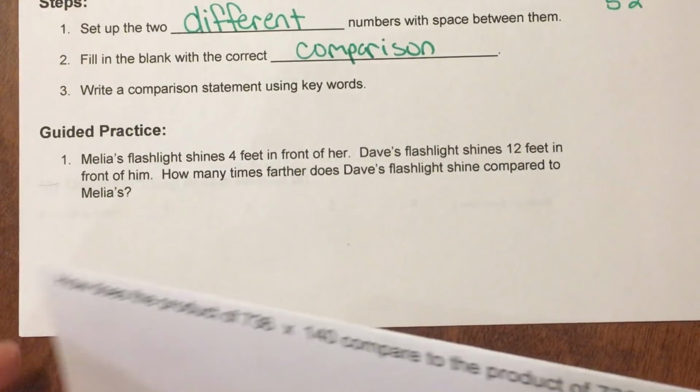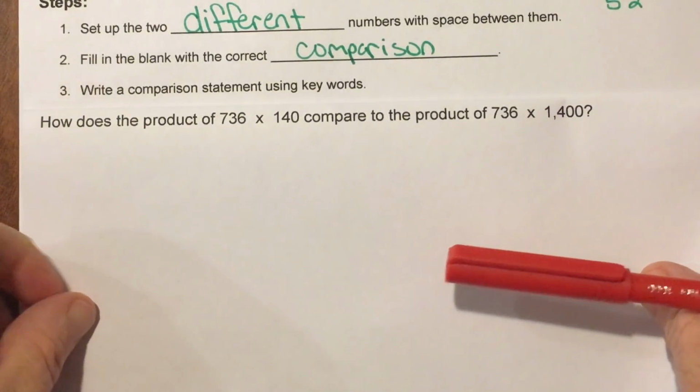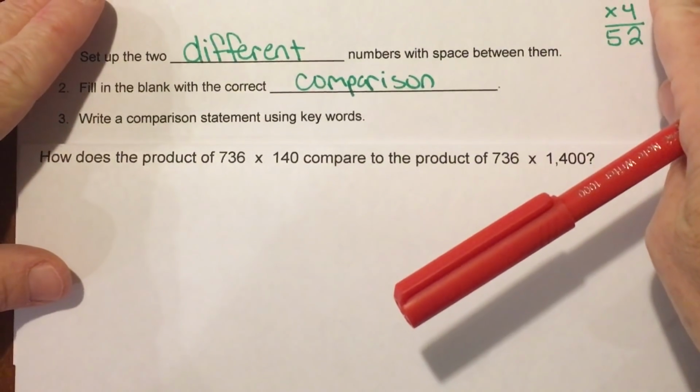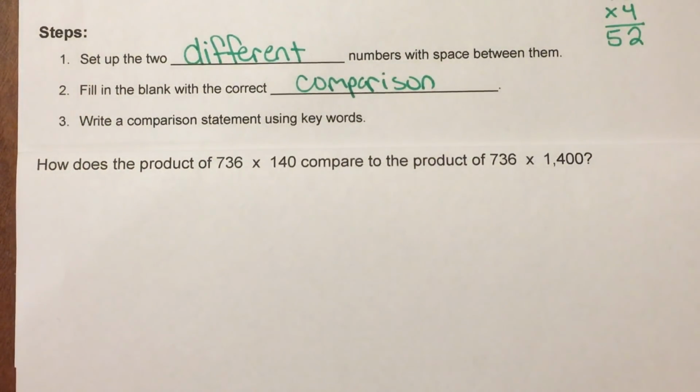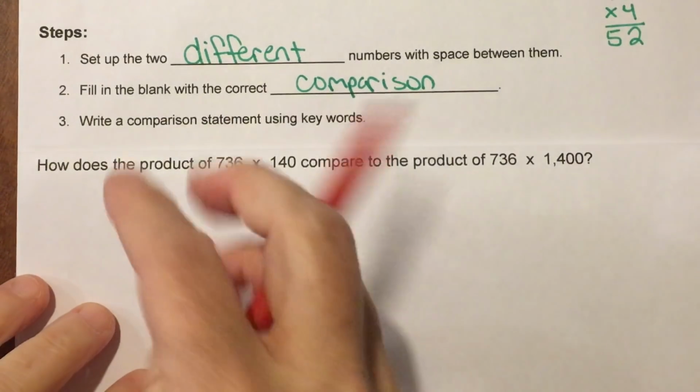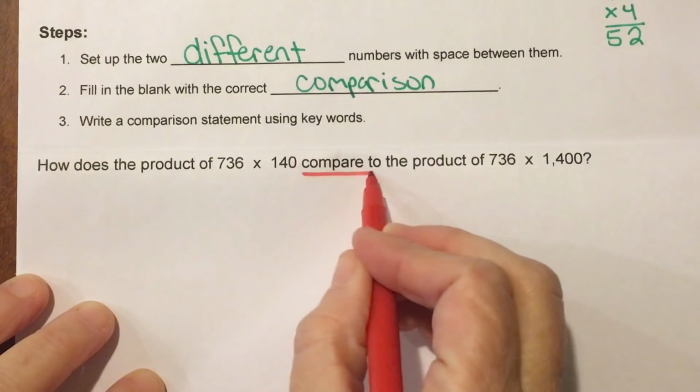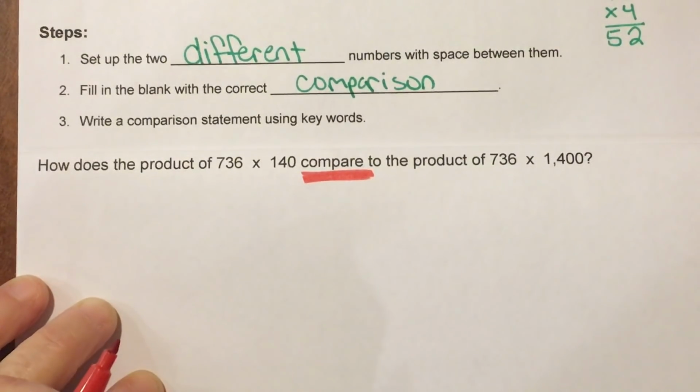Okay, this one we're going to need to follow the steps, because this is actually going to ask us to compare some. Okay, how does the product, and hopefully remember what product means, of 736 times 140 compare to the product of 736 times 1,400. Okay, so this one we are going to follow our steps because they're asking for us to find the comparison. They want us to compare.